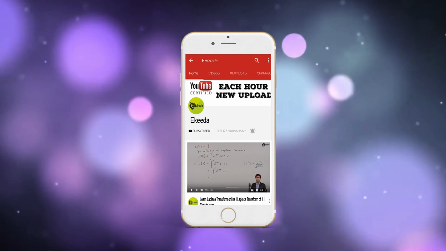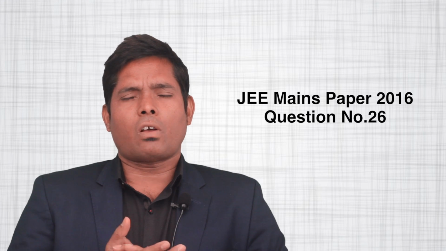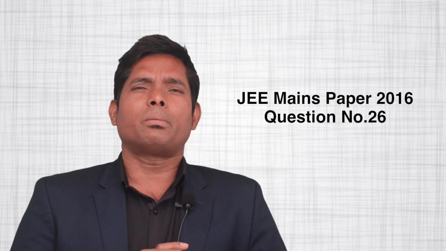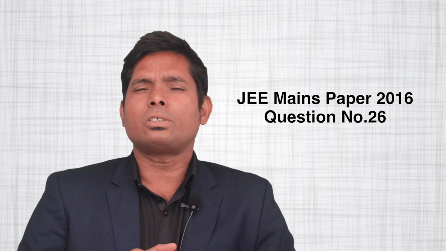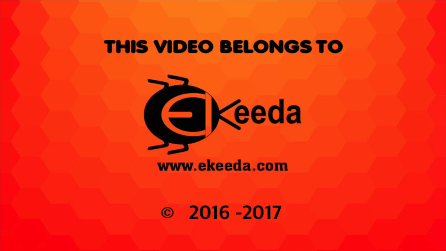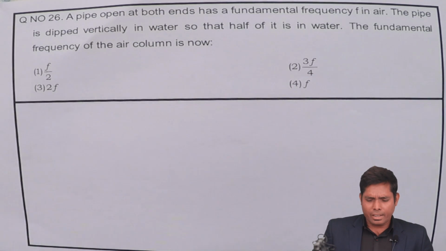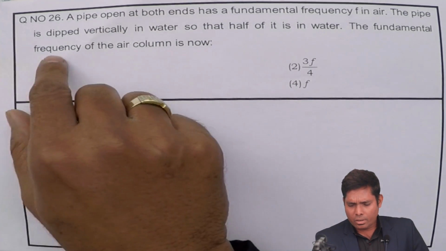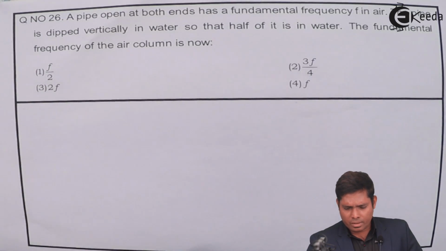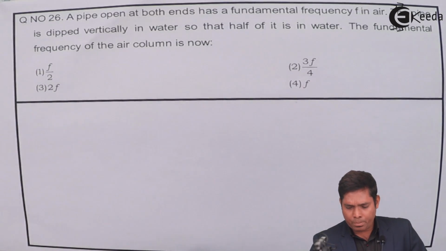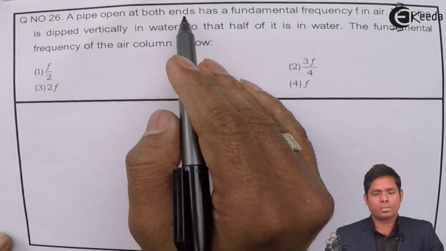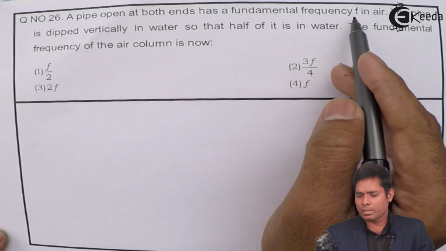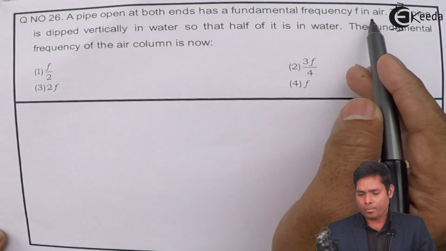Hello students, let us solve the next question, question number 26 of the JEE Mains Physics paper 2016. So let us start with question 26. Students, let us solve the next question. The next question says a pipe open at both ends has a fundamental frequency F in air.